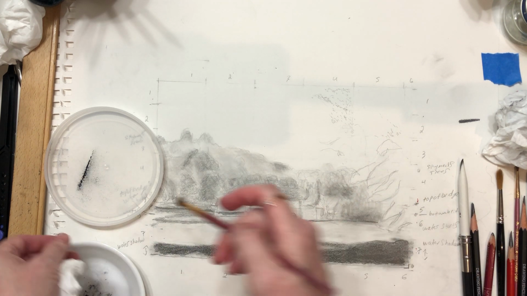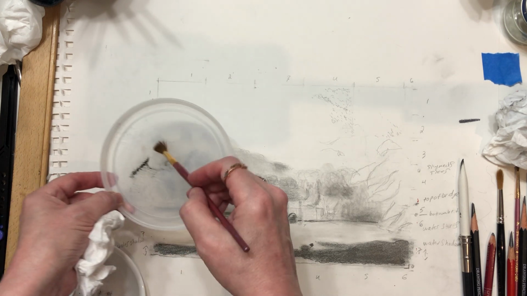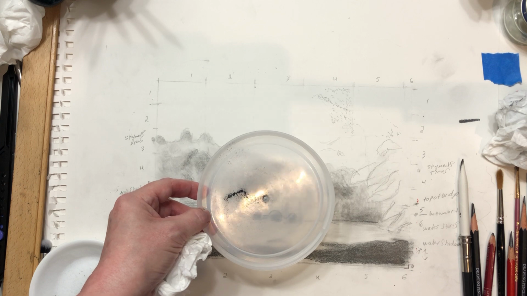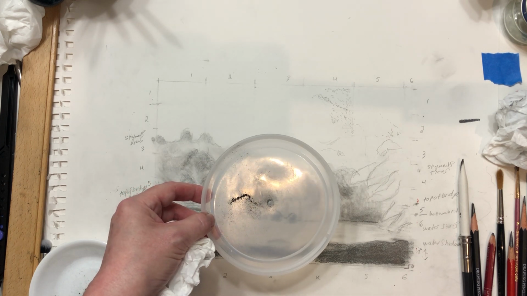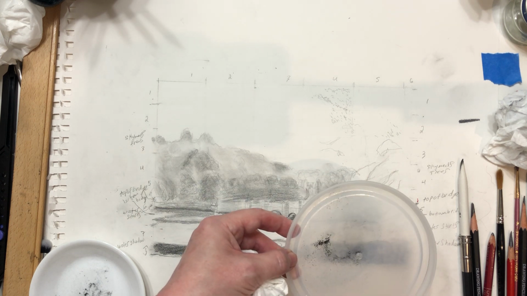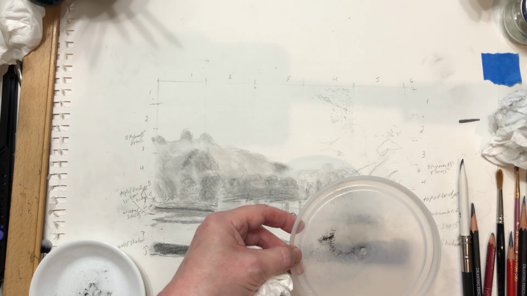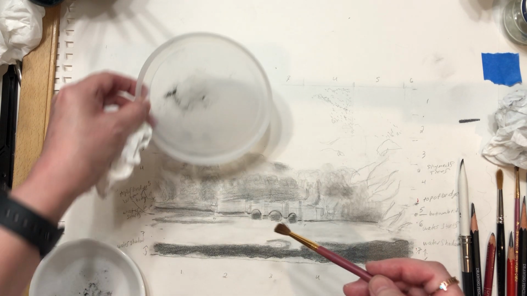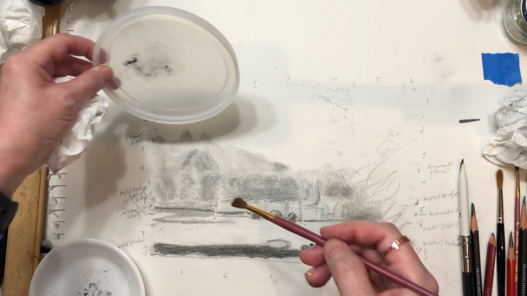Now this time I'm going to try with a brush instead of a blending stump. I'm just going to see what result I get. I think this is a little too dark, maybe. I'm just going to put a little bit on over here.